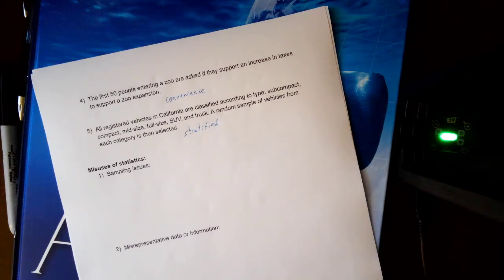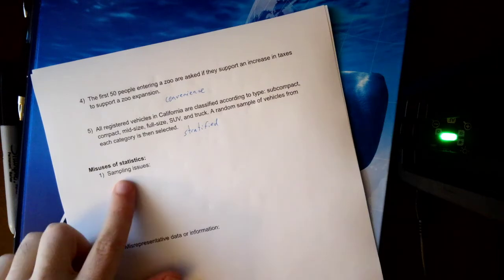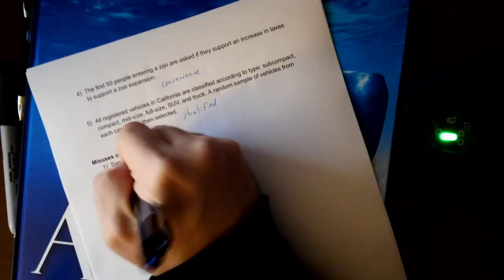Now, unfortunately, one of the major issues with statistics is it is wildly misused. And that is one of the things I want us to be most aware of, what some of the misuses might be. What can we be aware of? How can we avoid misusing statistics? And the first is being aware of sampling issues.